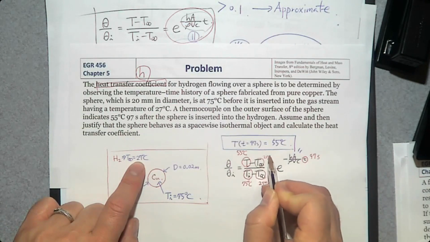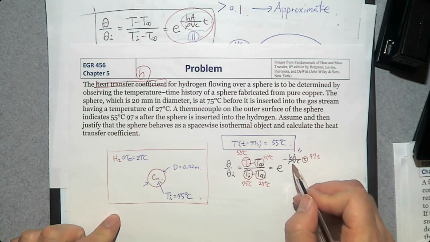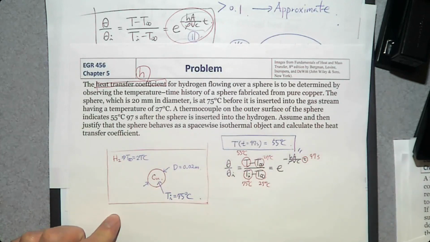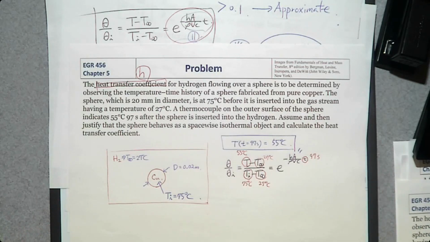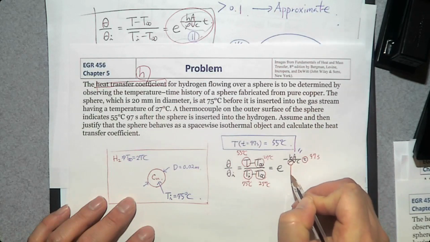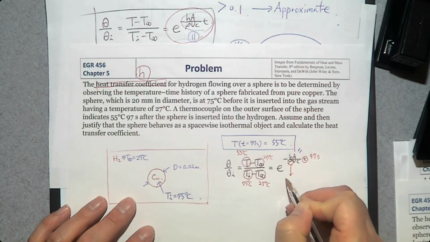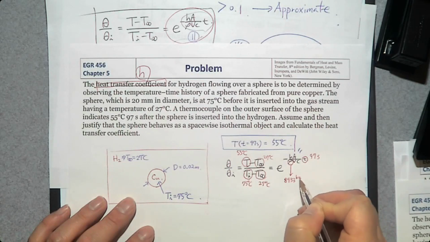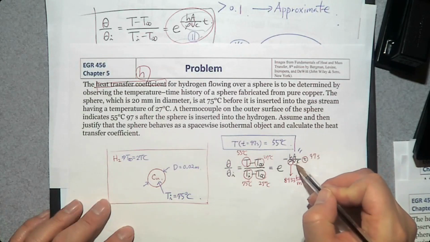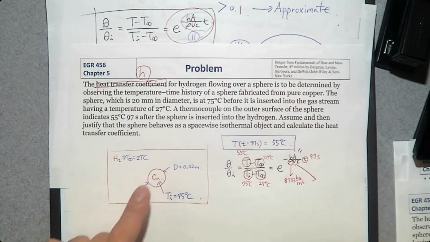What is the density of copper? Copper density, you can find it, or in your exam, I'm going to provide. Density is going to be 8,933 kilograms per cubic meter, 9 times heavier than water. And the volume, how can you determine the volume if you know the diameter?